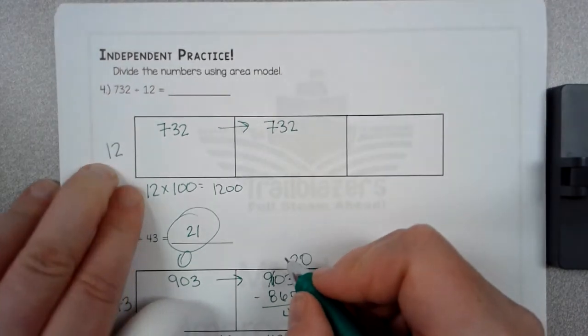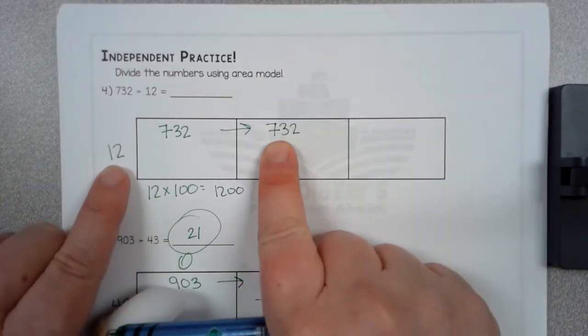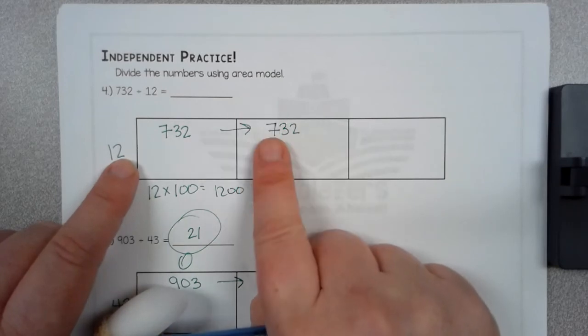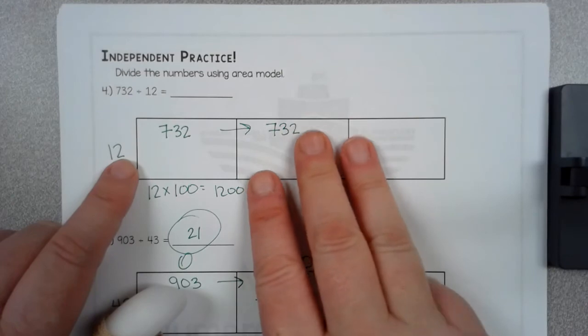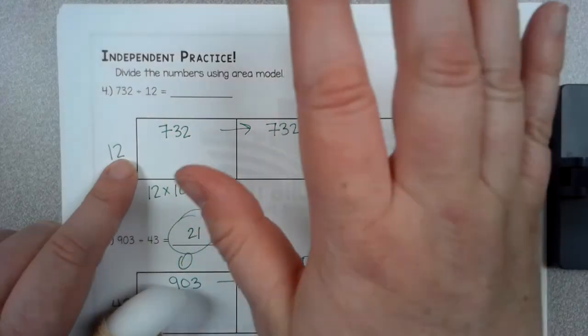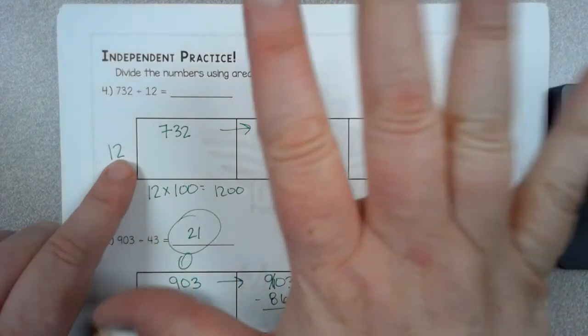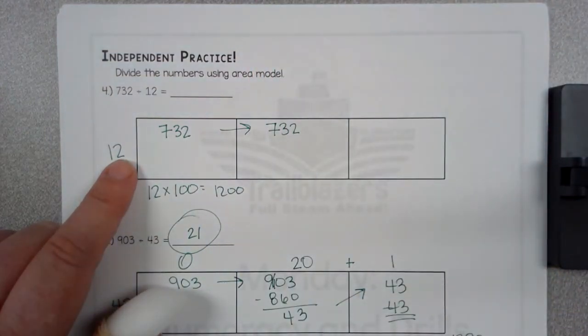Now, let's do our little thing. How many times will 12 go into 73 without going over? Well, I have 12, 24, 36, 48, 60, 72. So that's 6 times.